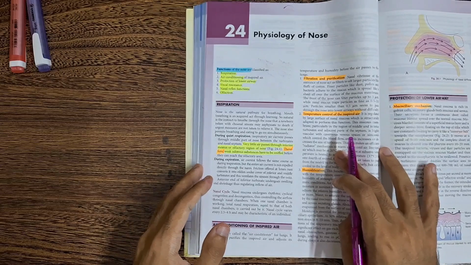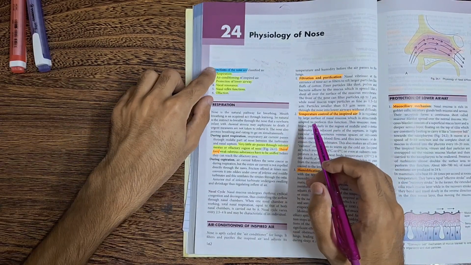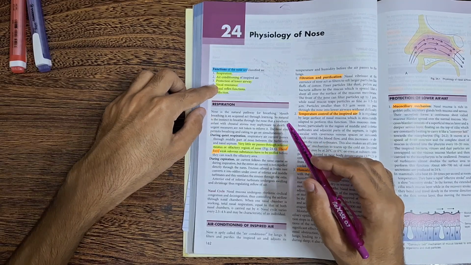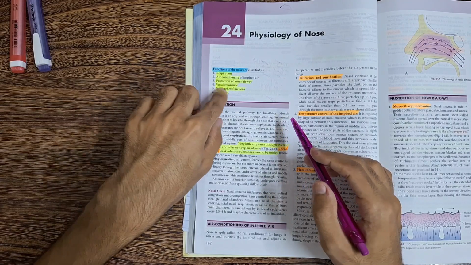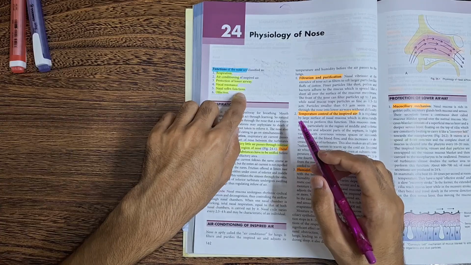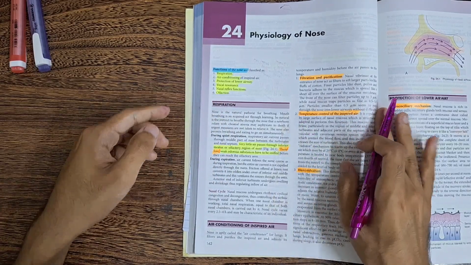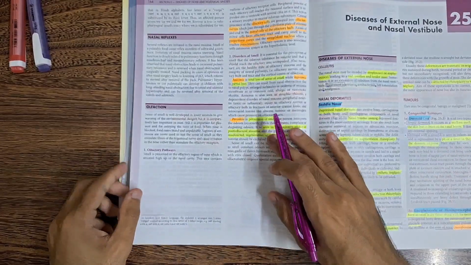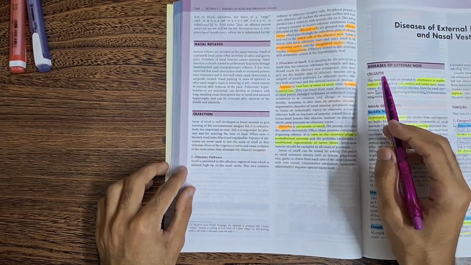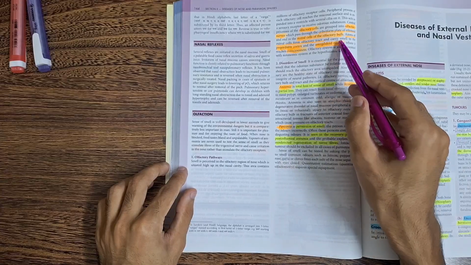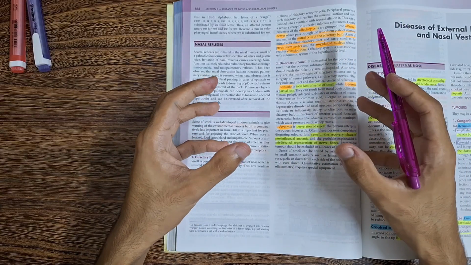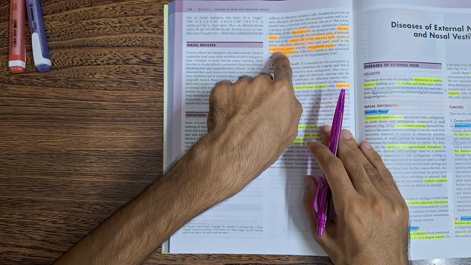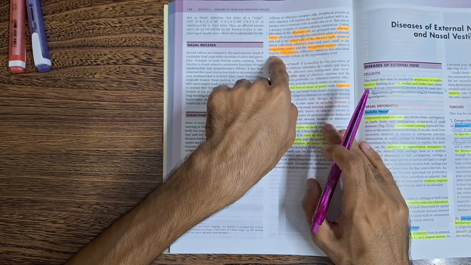Moving on to the physiology, which is just a little bit. The functions, as you all know, are respiration, air conditioning, protection of the lower airway, humidification, vocal resonance, nasal reflex functions like sneezing, and olfaction, right? Another thing of prime importance is where the sense of olfaction is recognized. Which part? The pre-piriform cortex and the amygdaloid nucleus, where it reaches consciousness.